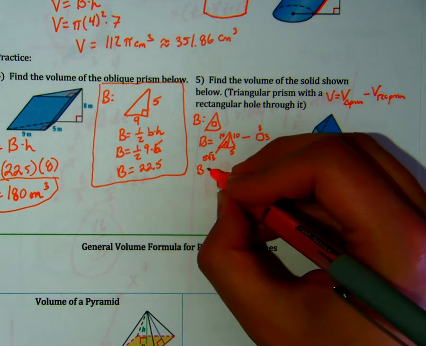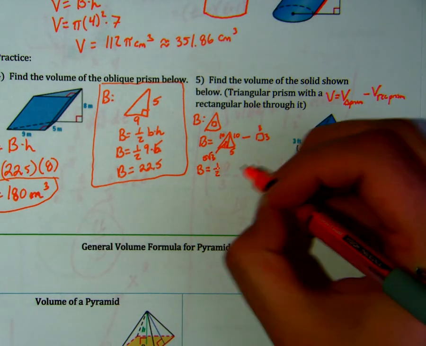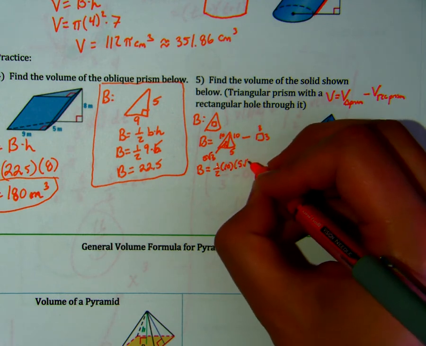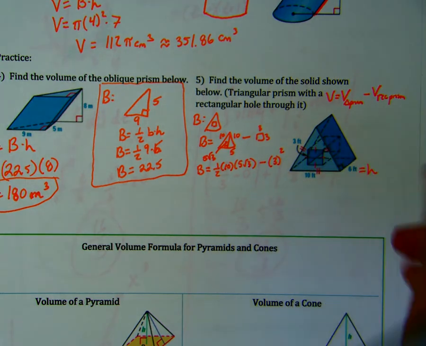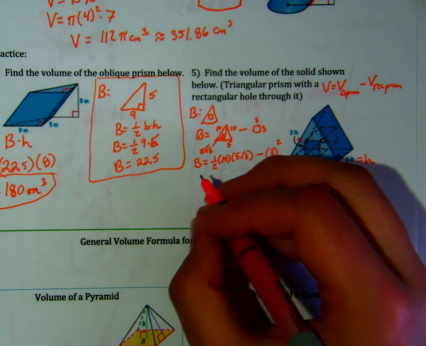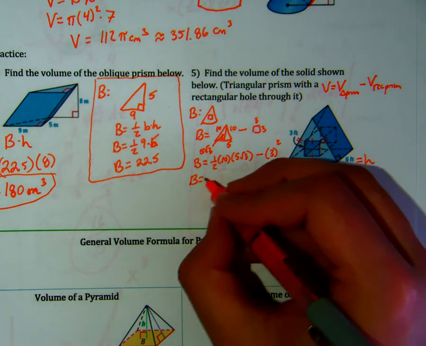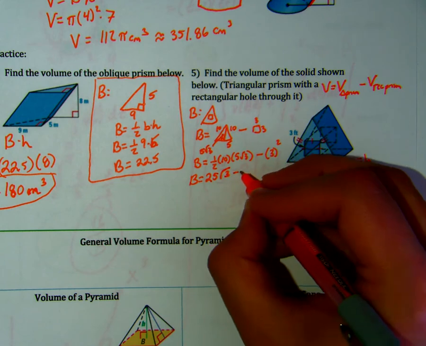So the area of the base is the area of the triangle, which is 1/2 base times height. So it's 10 times 5 root 3 minus the area of the square, which is 3 squared. So the area of the base is going to be 25 root 3 minus 9.